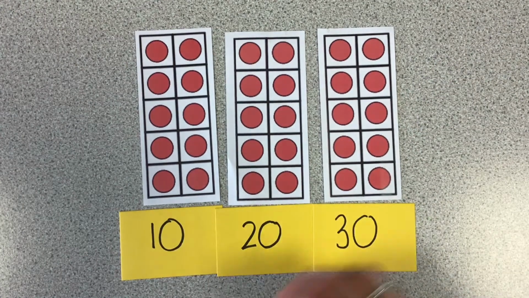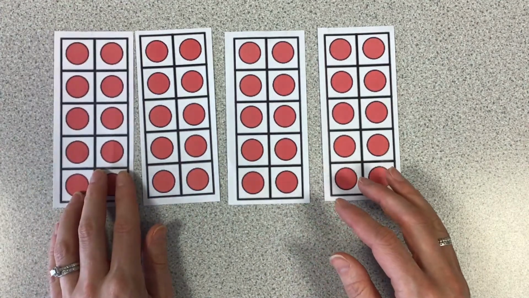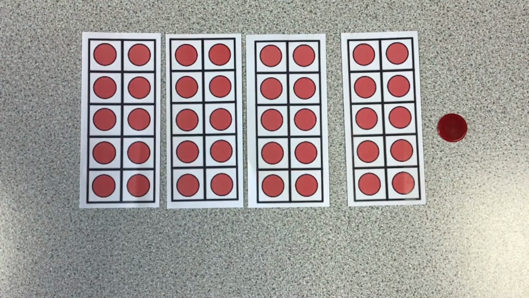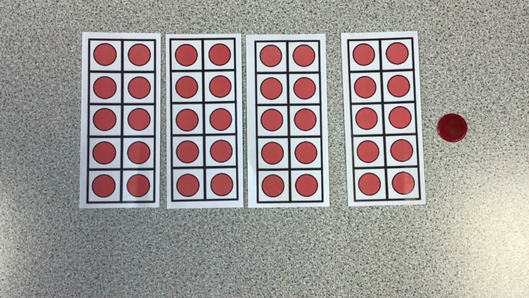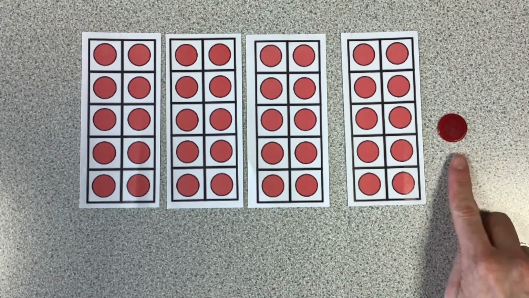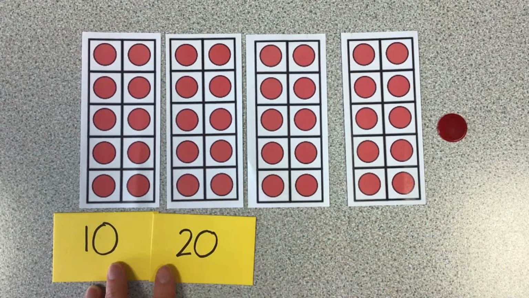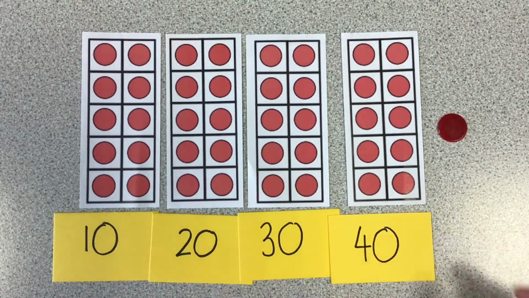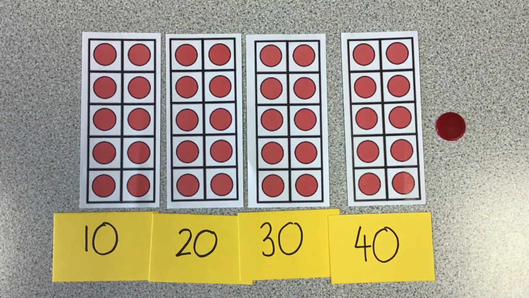Let's try one more before we have a go. How many have I got here? So counting tens first of all, and then how many ones have we got? So let's see, we have 10, 20, 30, 40, and 1 on its own, 41.